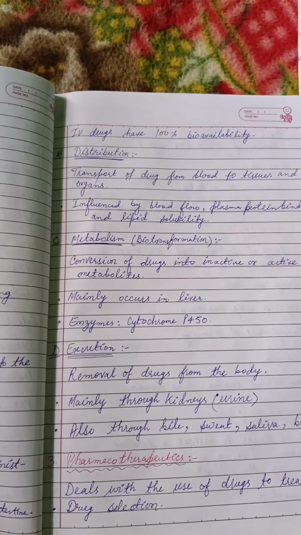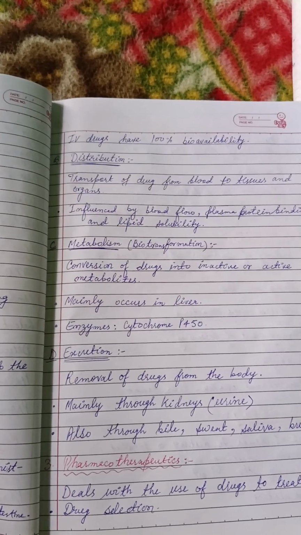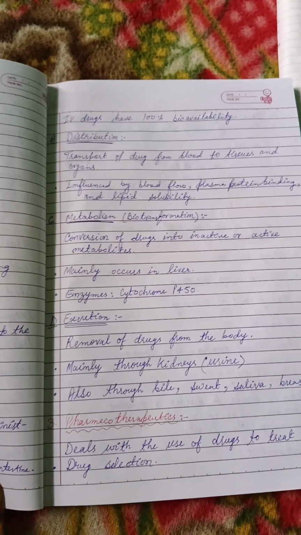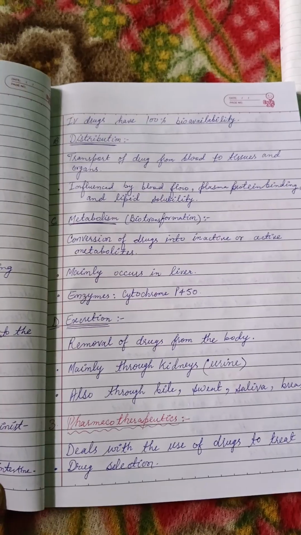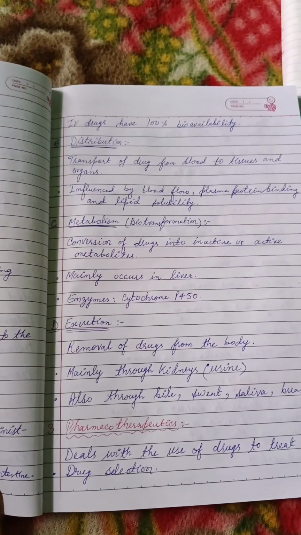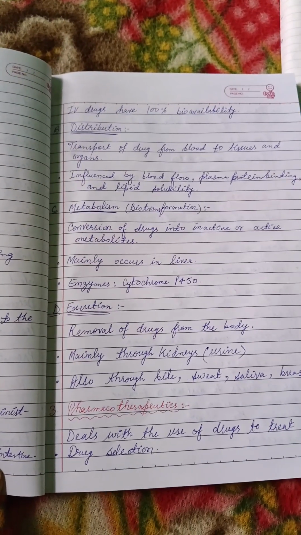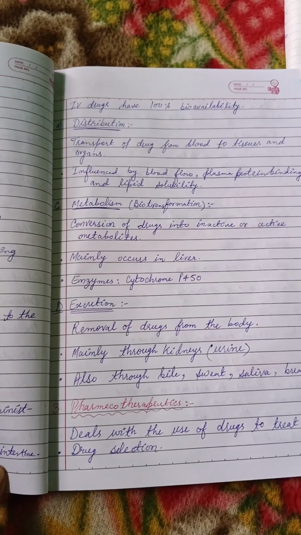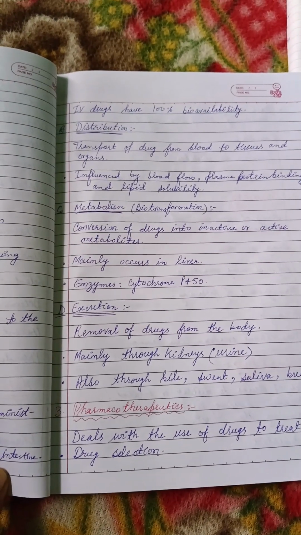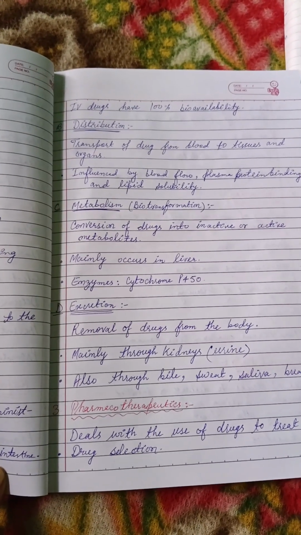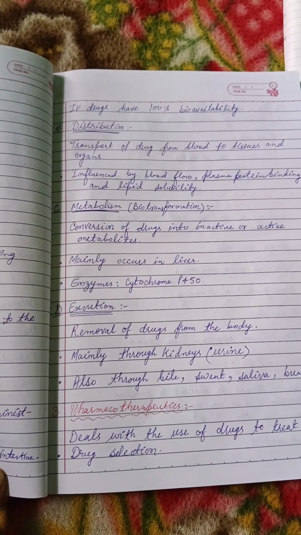Next one, distribution. Transport of drug from blood to tissues and organs. Influenced by blood flow, plasma protein binding, and lipid solubility. And next one is metabolism, biotransformation.